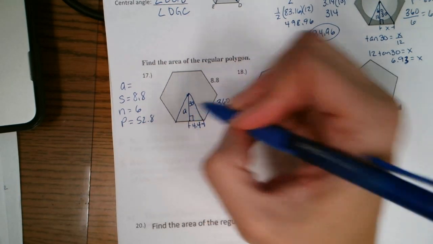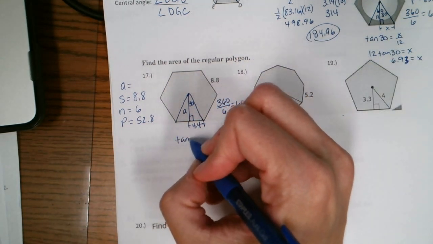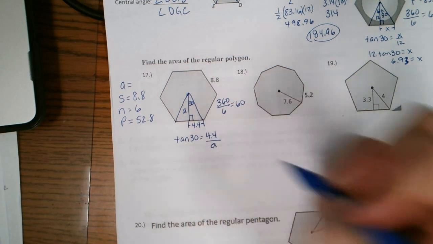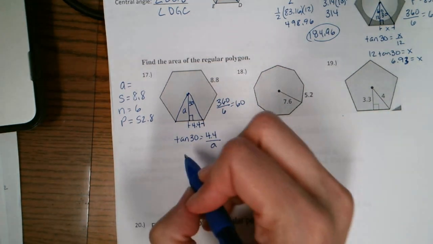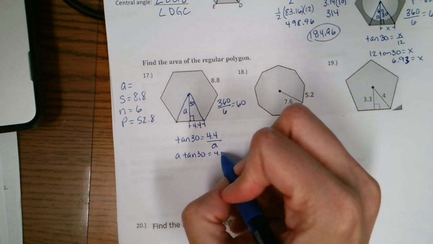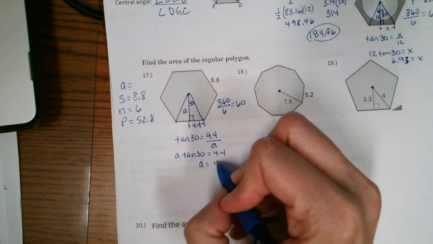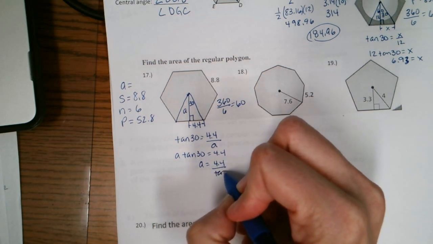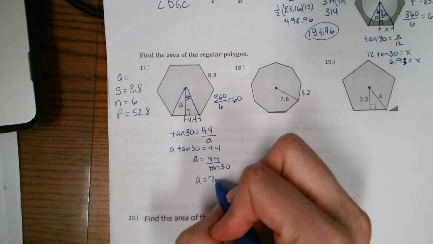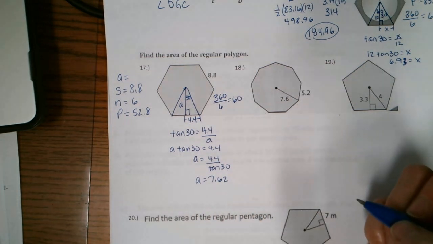I don't know the apothem, so I'm going to say the tangent of 30 is 4.4 over a. So a times the tangent of 30 is 4.4. So a is 4.4 over the tangent of 30. So I have 7.62 for a.